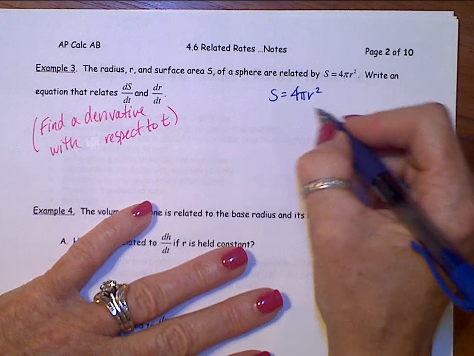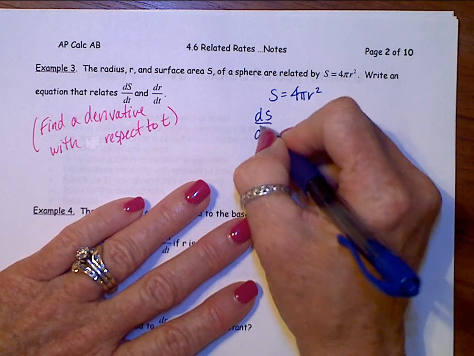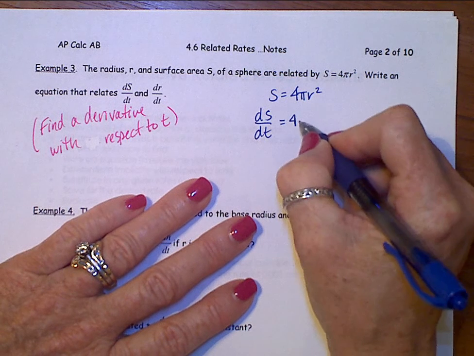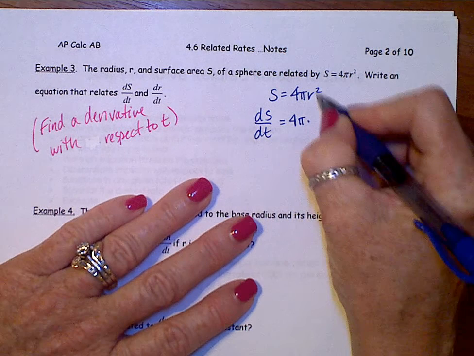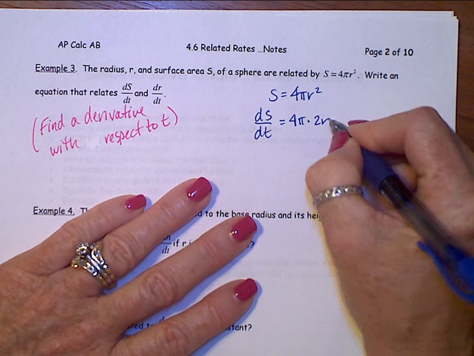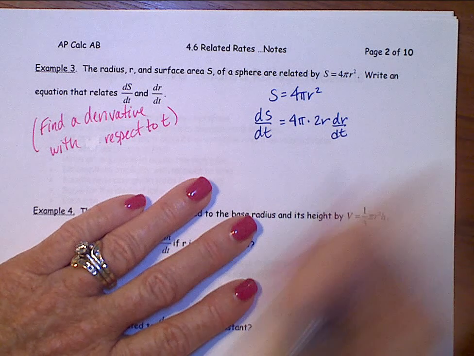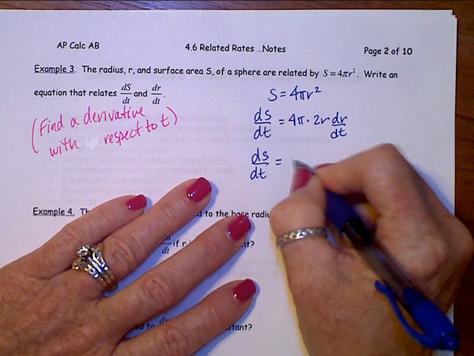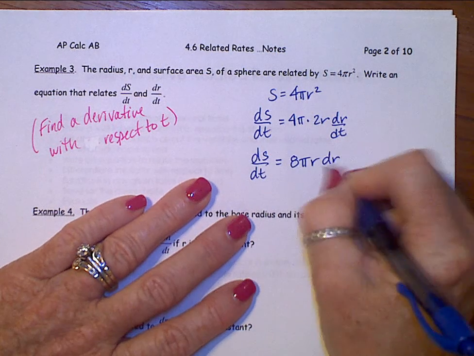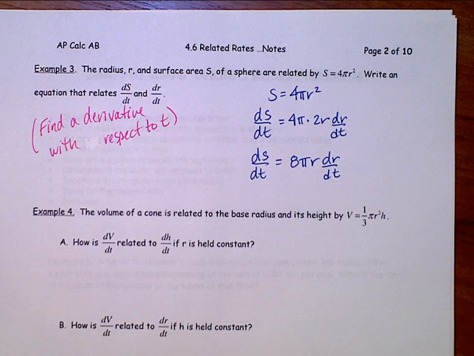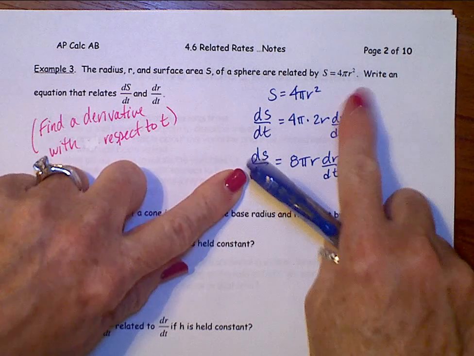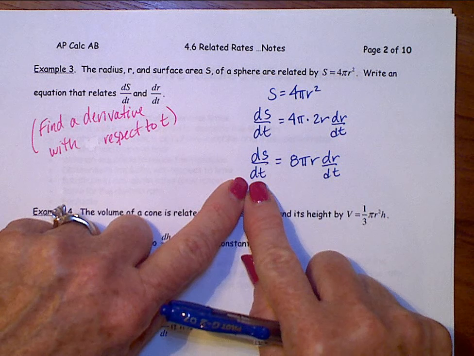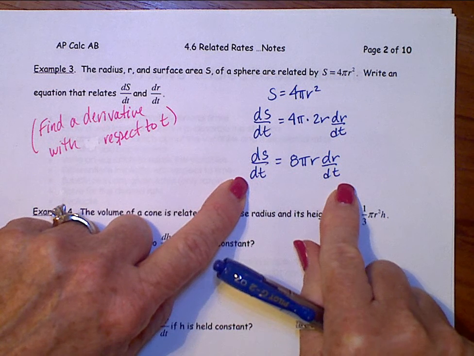When we do a derivative on the left, ds dt. On the right hand side, this 4 pi is a constant multiple. That 4 pi comes down. And then the derivative of r squared is 2r times dr dt. And cleaning this up, ds dt is 8 pi r dr dt. And that's it. We're done. Write an equation that relates ds dt and dr dt. We have ds dt is 8 pi r times dr dt. Done.